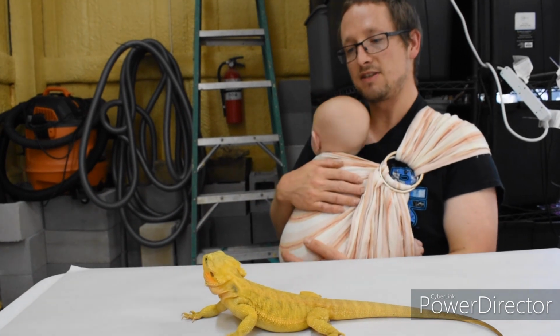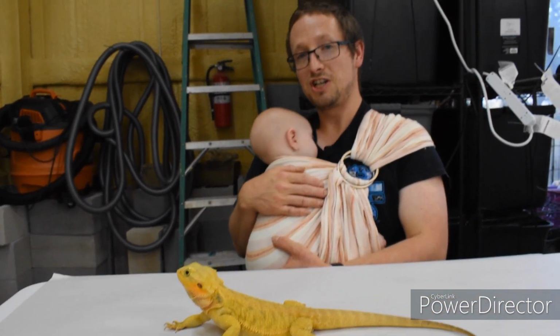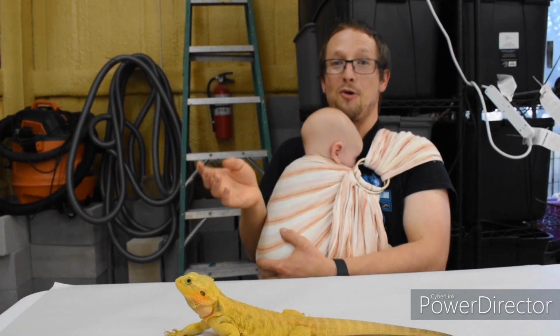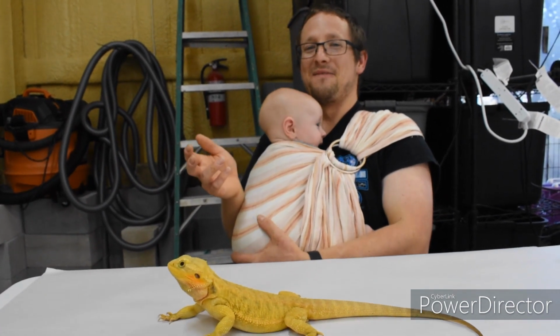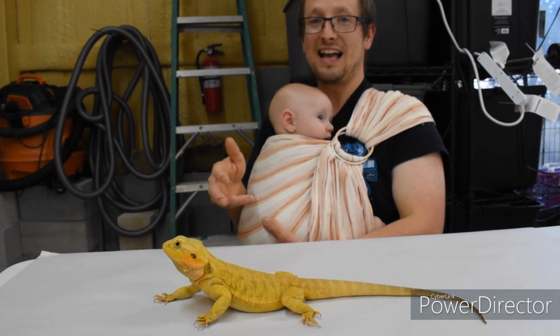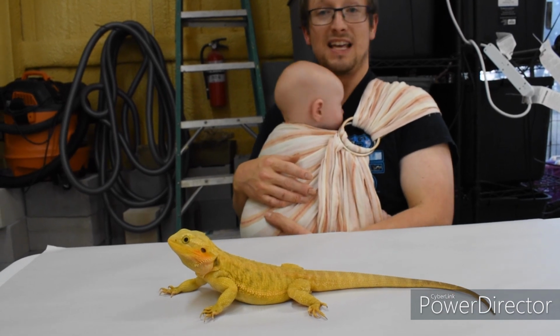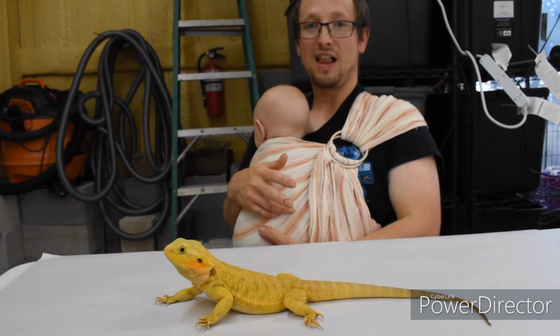And a lot of times as a translucent is developing, you'll notice that after a shed, their eyes will be normal looking all of a sudden. And you're like, what happened to my animal's black eyes? And then the next time they shed, they could be black again. It's a hit or miss with the translucent. Sometimes they stay normal, sometimes they stay black.